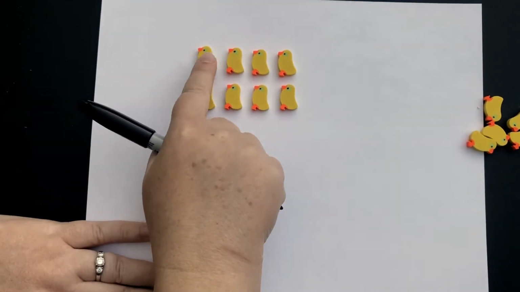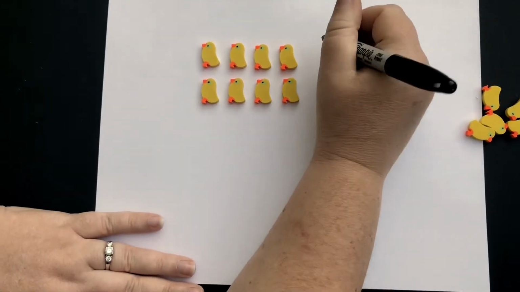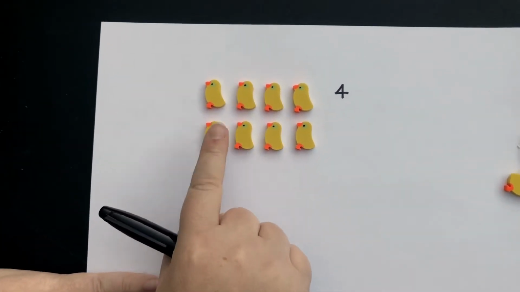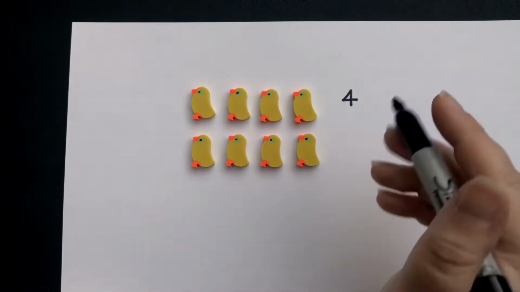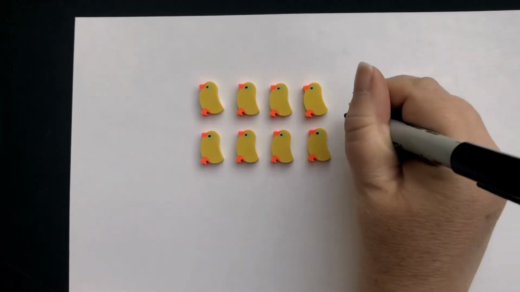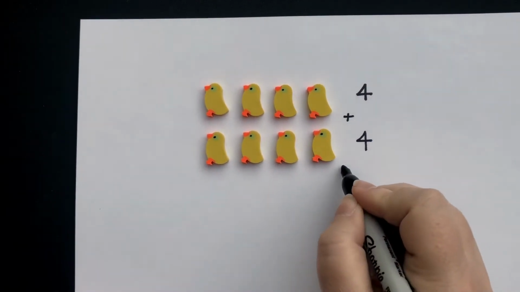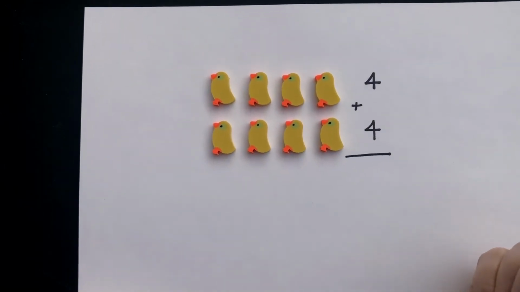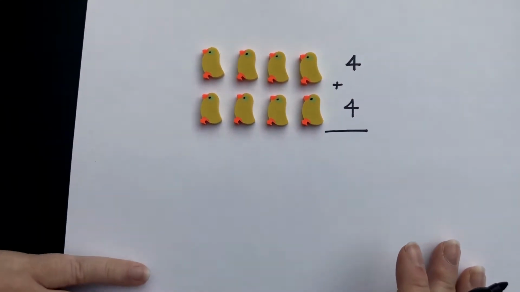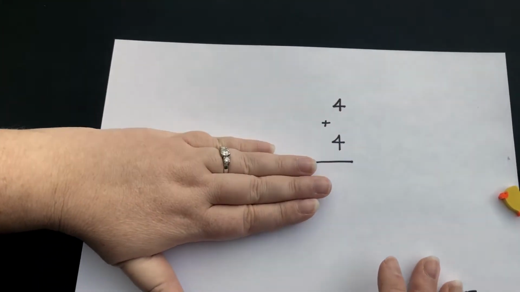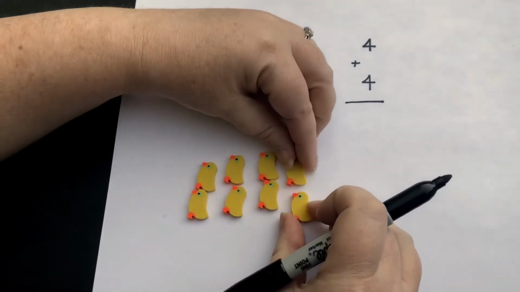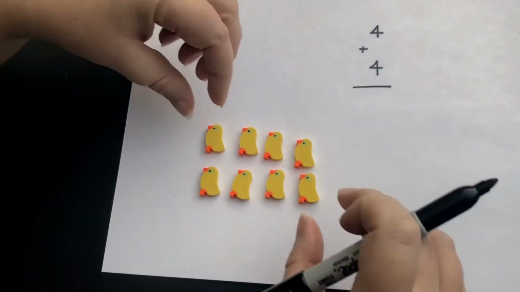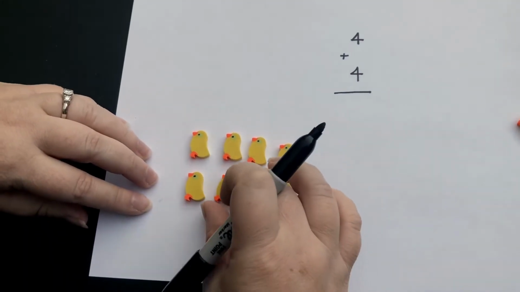So we've got 1, 2, 3, 4 in my top row, and I have 1, 2, 3, 4 in my bottom row. So my first equation to show the total number of 8 is 4 plus 4. Now, there's another way I can show that. Let me move my chicks down, back into their array, and we're going to count in a different way.